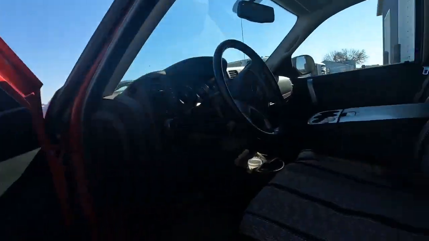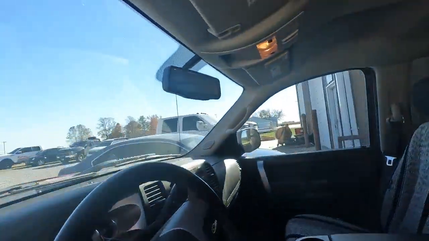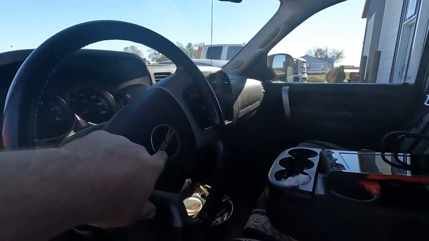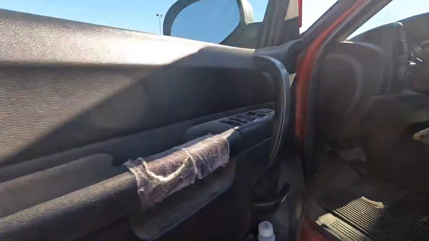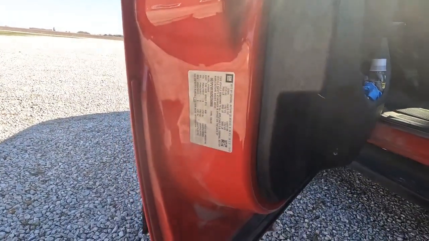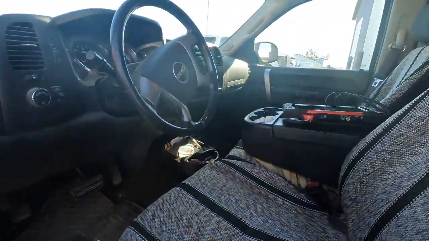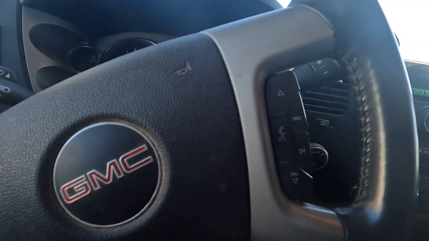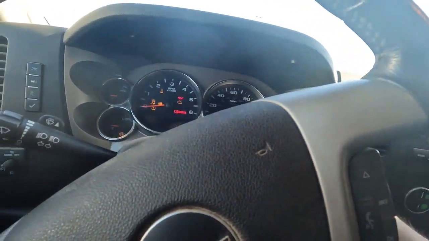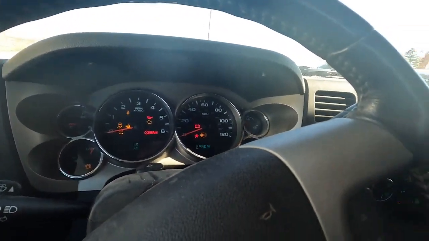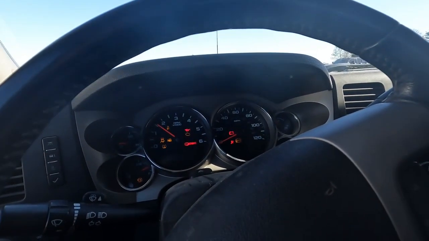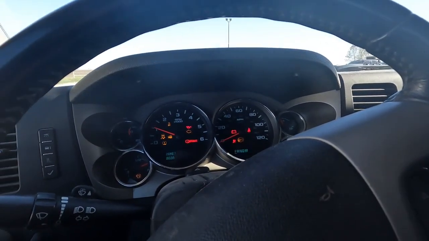We have, I believe, a 2012 Chevrolet. Nope, it's the GMC Sierra option. It is a 2013 GMC Sierra 1500. It has the check engine light that comes on and then goes off. Let's turn that off. And the customer wants it fixed.